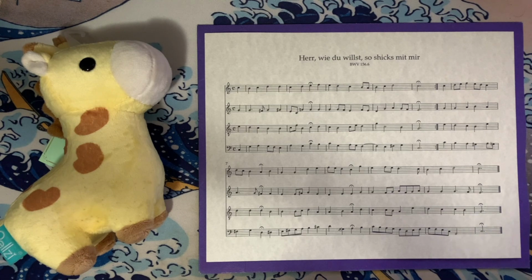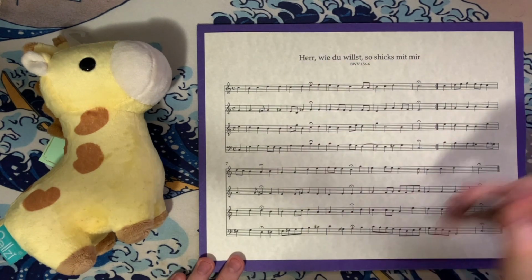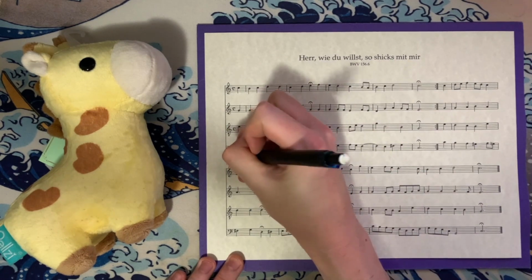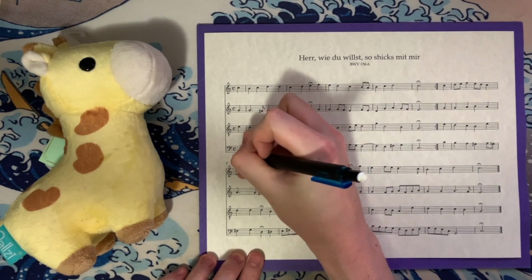No key signature. We start on C, we end on C. We're in good old C major.